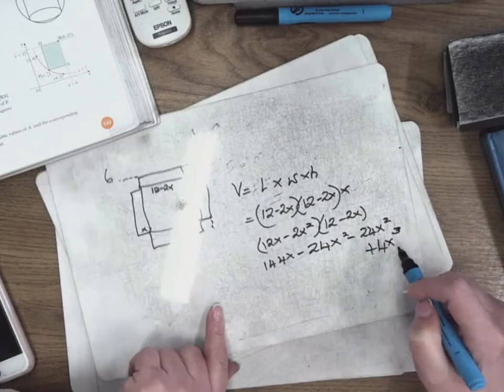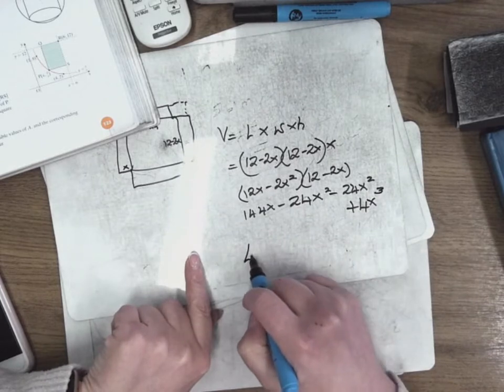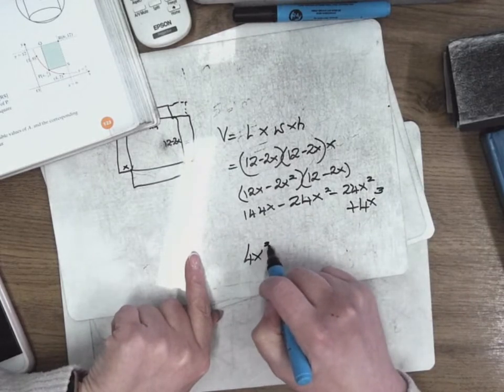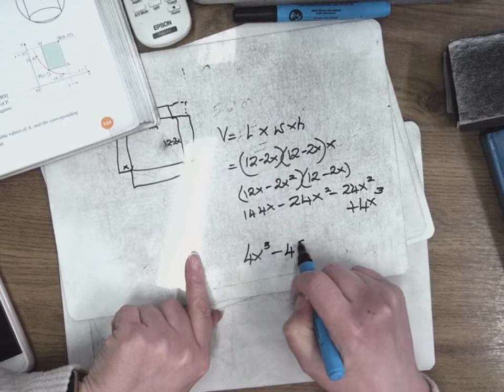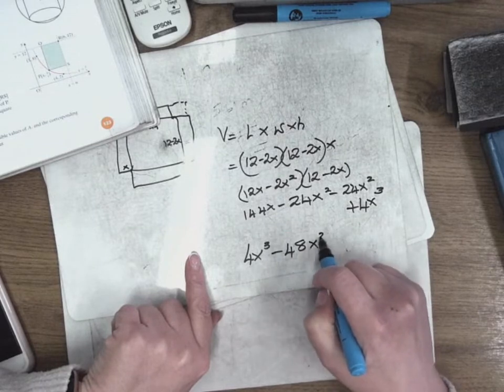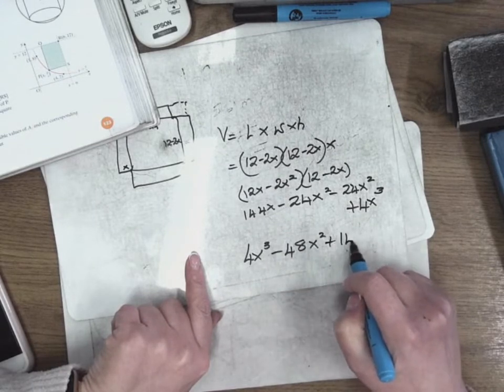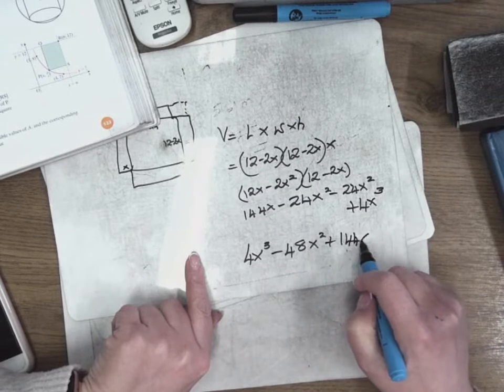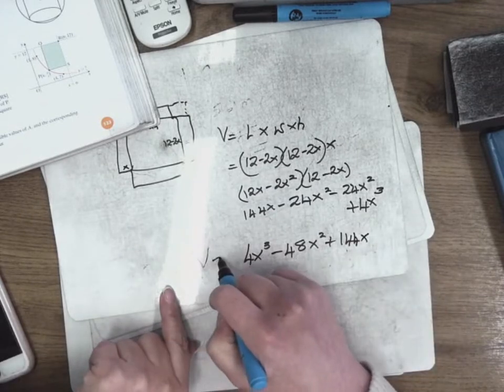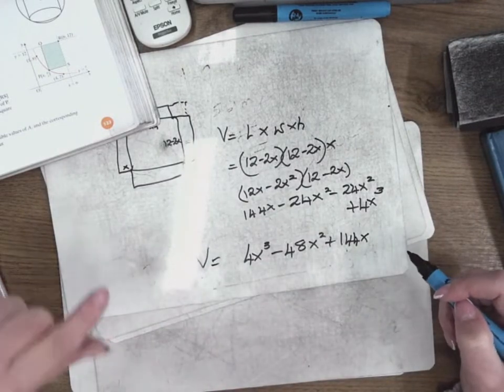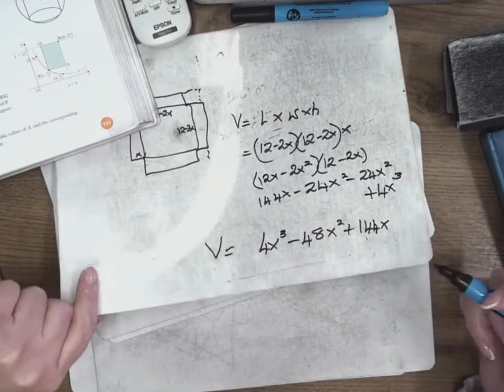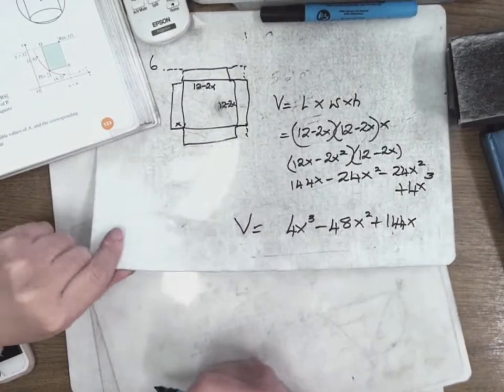Did I do that right? Tidying that up, that's 4x cubed minus 48x squared plus 144x. Is that okay? Have I made a mistake in there or anything? No, I'm okay. People got that? Okay, that's the volume.